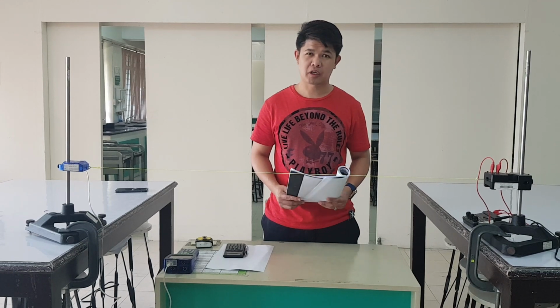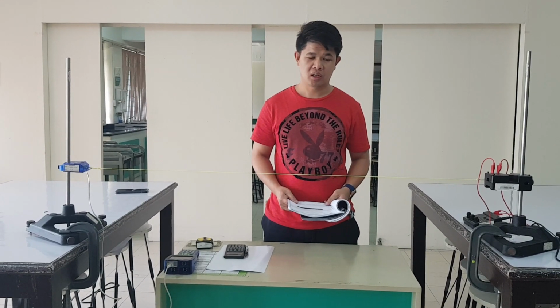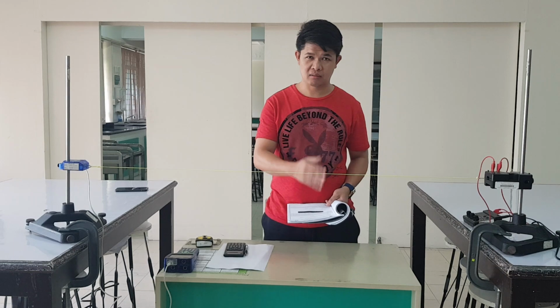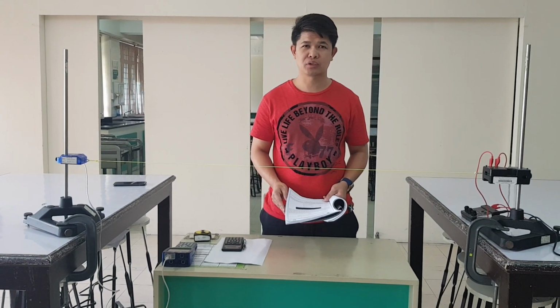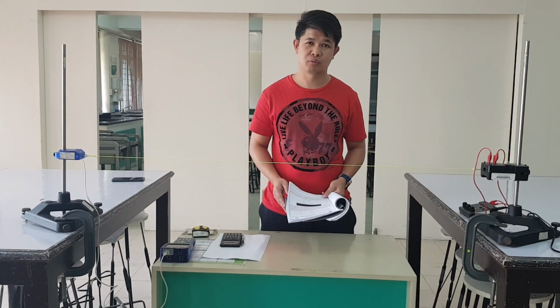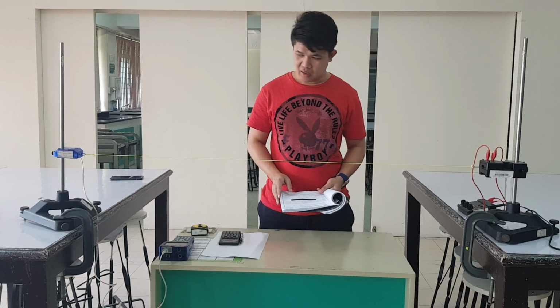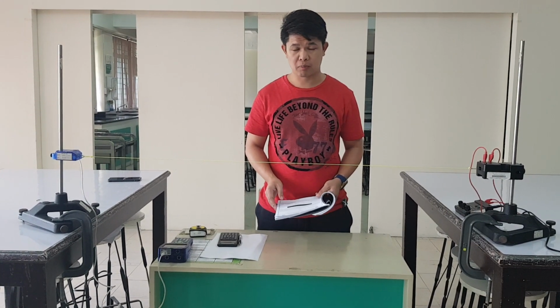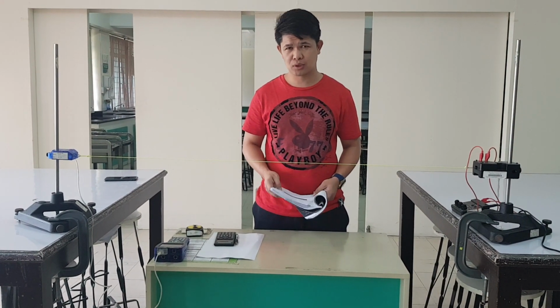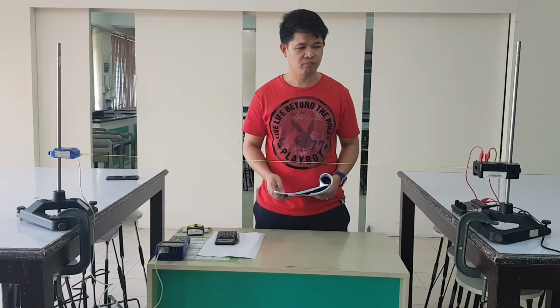The first part of our experiment is about transverse waves, in which we're going to have the vibrating string, and then the second part is longitudinal waves, in which we're going to study the speed and wavelength of sound waves. For this part we will be discussing the transverse wave, but before that, what is the difference between a transverse wave and a longitudinal wave?